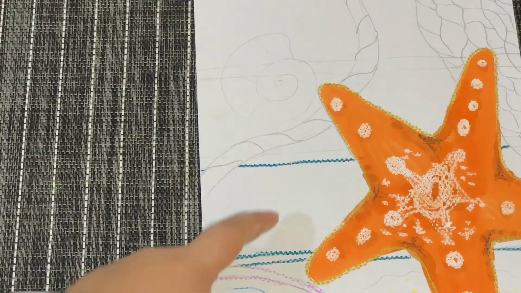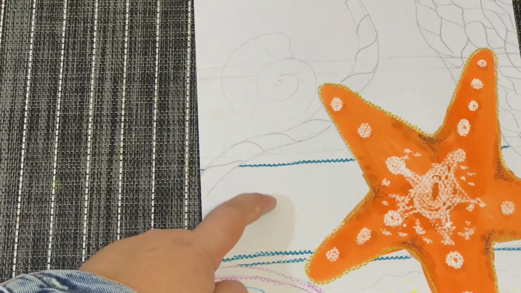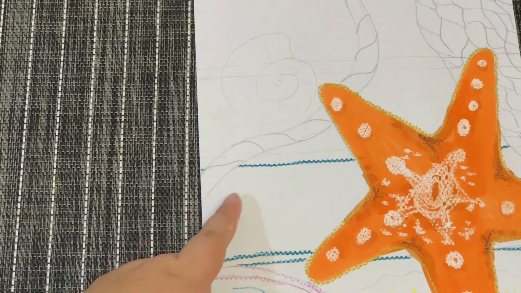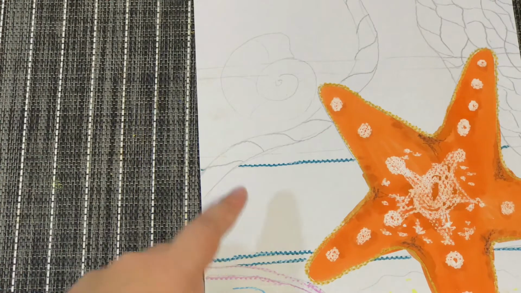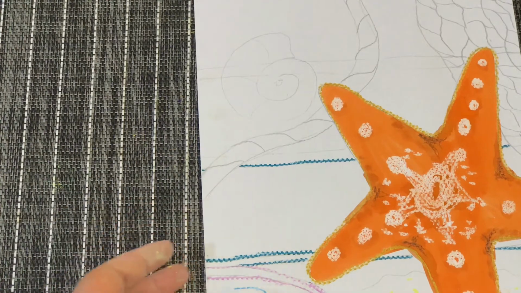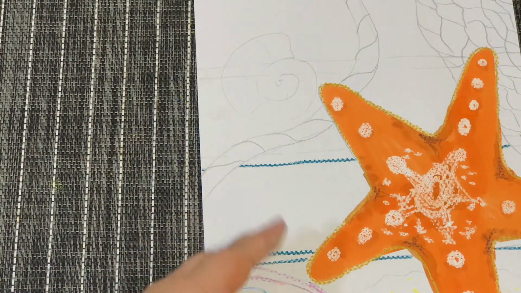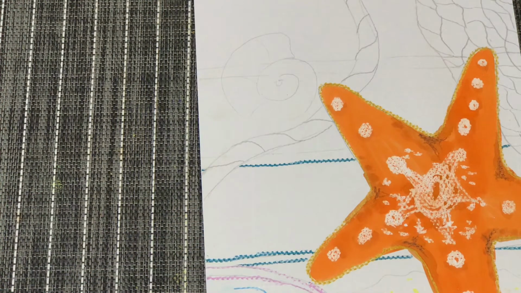Okay, now this part over here, we want to put some textures on it, right? You can use real wood texture. If at your house you have any real wood, then you can do the rubbing technique on here, and then after that you can paint on it. That would look so good.